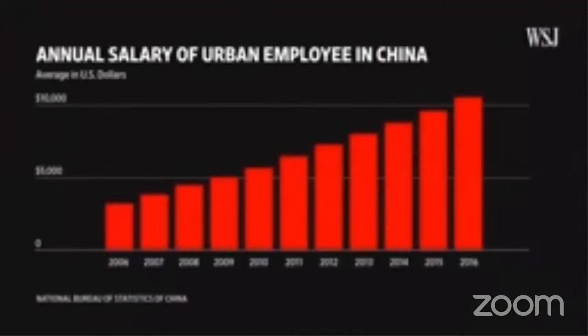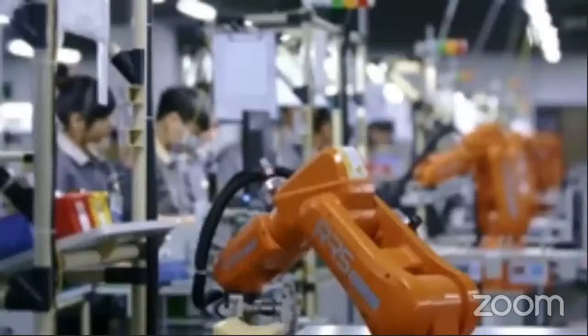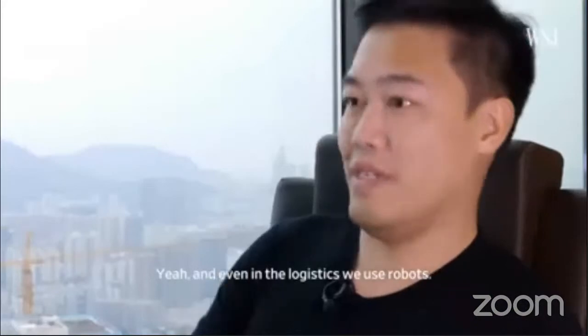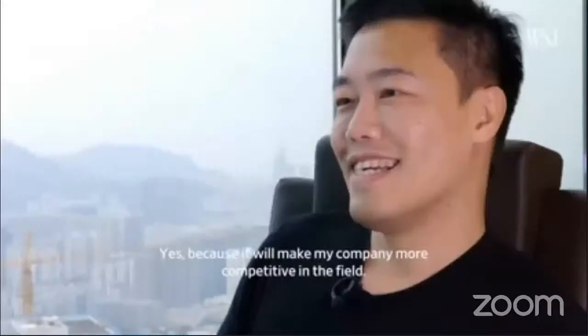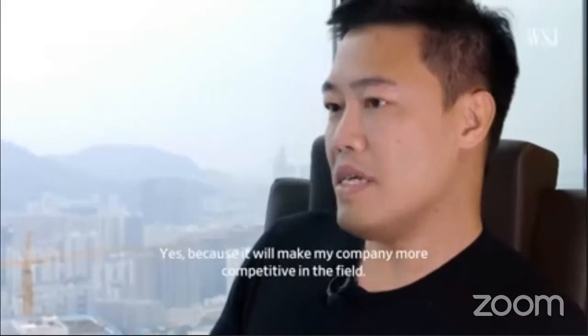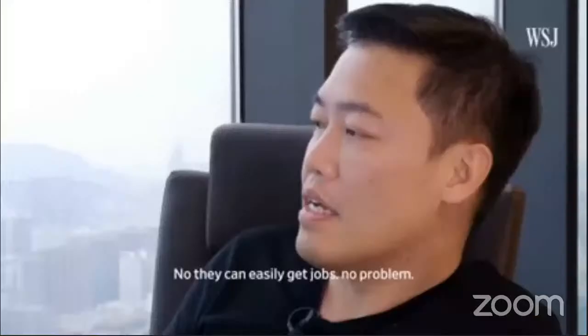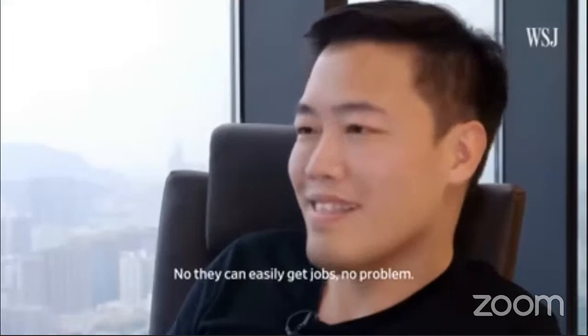Wages for the average urban employee in China have more than doubled since 2008. Rappu, he says, in the past few years, used robotics to reduce its factory workforce from 2,500 people to now 1,000, and more automation is on the way. So you're bringing more robots in? Yeah, and even the logistics will use a robot. You seem very happy about this. Yeah, because it will make my company more competitive in the field. And you're not worried when you lay off those 700 workers? No, they can easily get jobs, no problem.